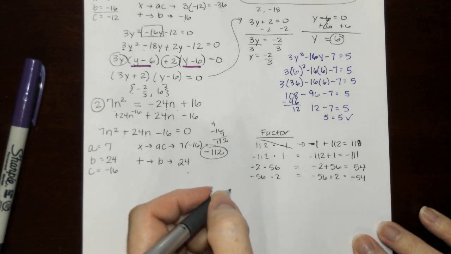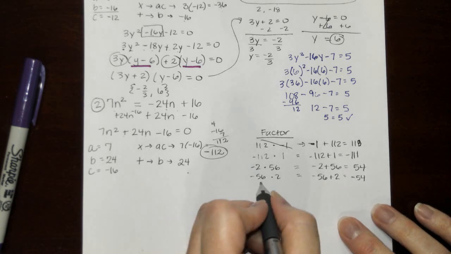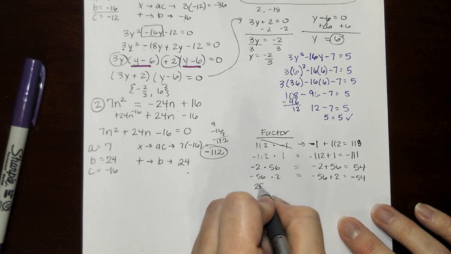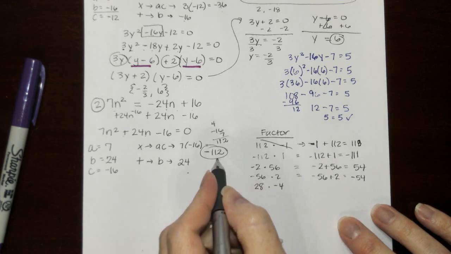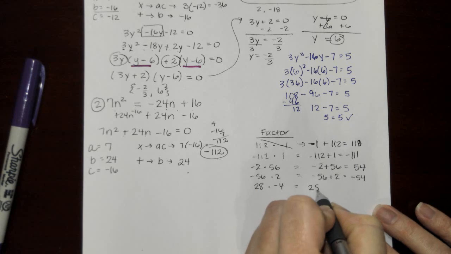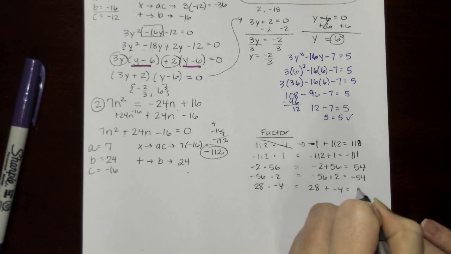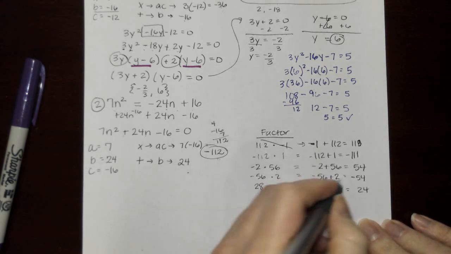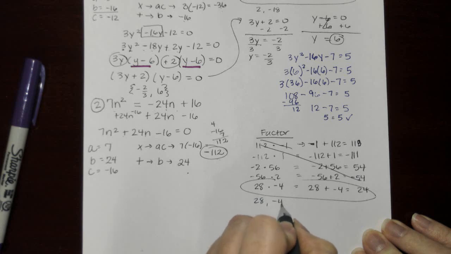So what I am going to choose is the next one I can think of, which is 28 and 4. So if I did a positive 28 times a negative 4, I get negative 112. But then I think, okay, what is 28 plus a negative 4? Well, hey, that's 24. Sweet. So this is the one we want. We want 28 and negative 4.